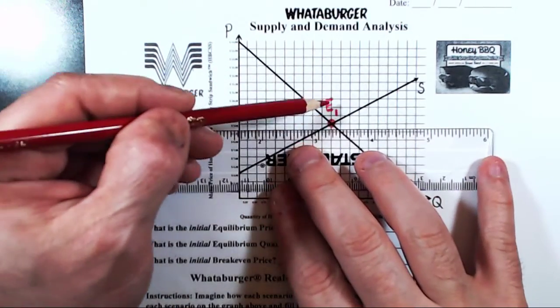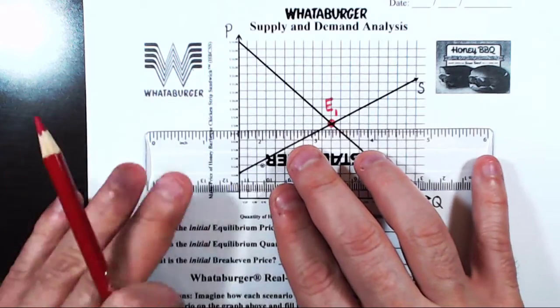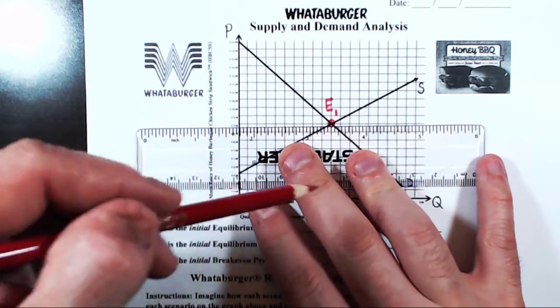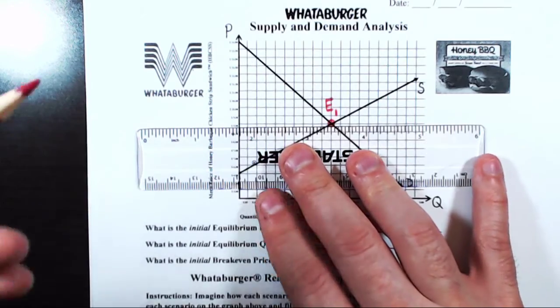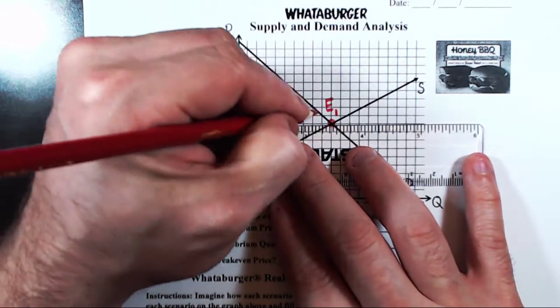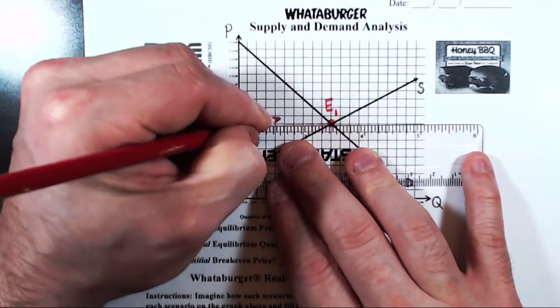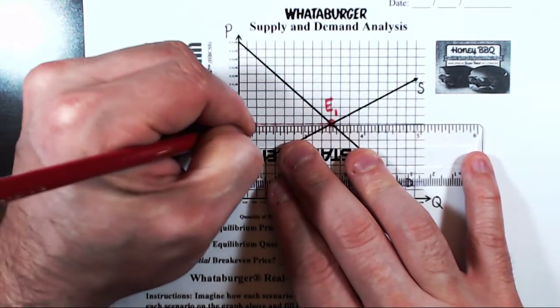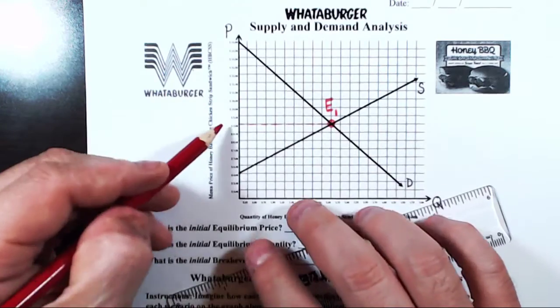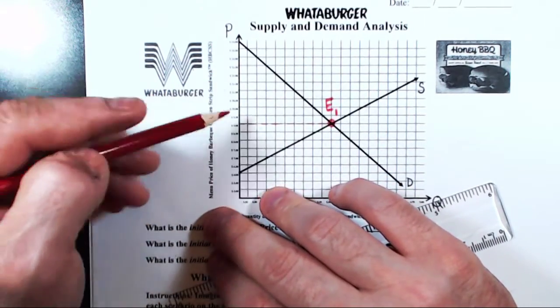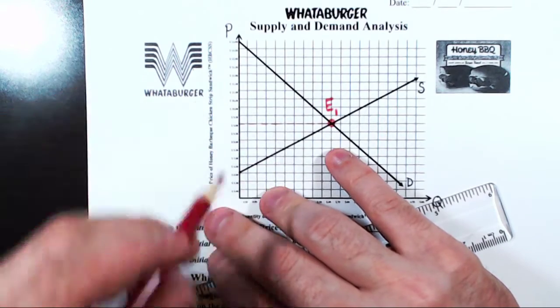All right, so once we've determined our market equilibrium point, we need to find out what X and Y values correlate to the market equilibrium. So we'll start with the Y value. What you do is take your center point and make a dot, dot, dot out to the Y axis. And I realize viewers cannot see the numbers printed here. This says $9.